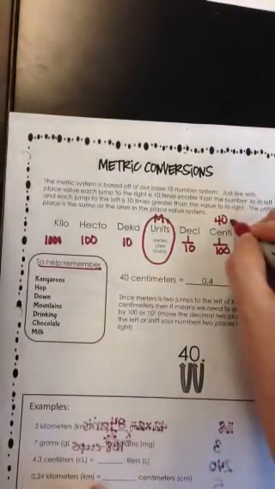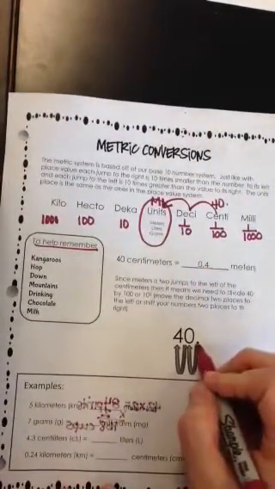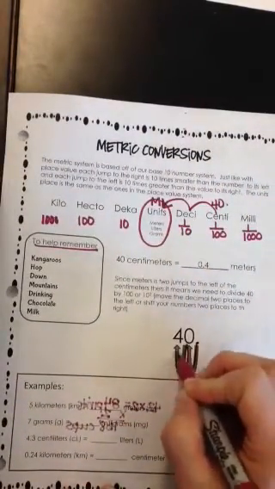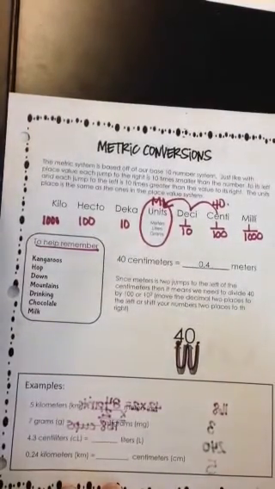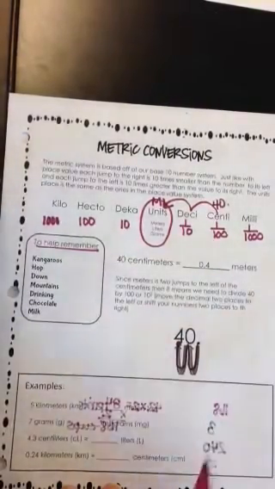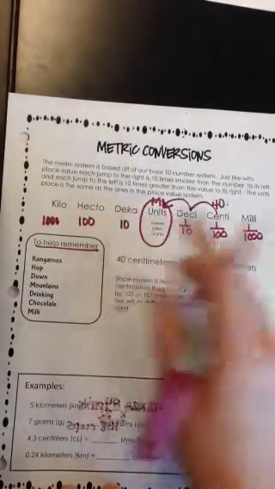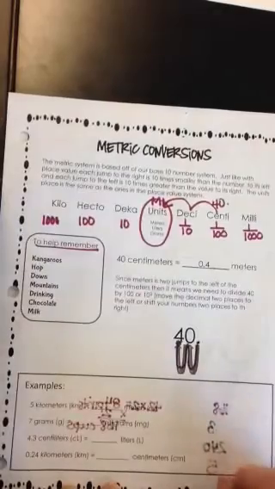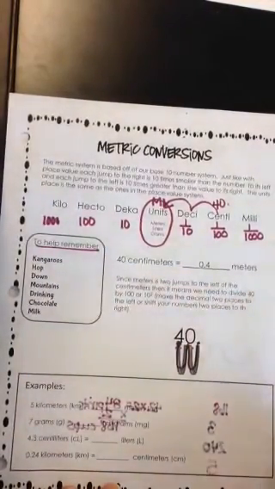So 40, and again, if I jump twice to get to meters, down here you can see there's my decimal. I jump once and I jump twice, so my answer is 4/10 of a meter. Since meters is 2 jumps to the left of the centimeters, then it means that we're dividing by 100. So just like our number system, every time I move to the left, we're dividing by 10. And if I move the decimal to the right, then I'm multiplying by 10.